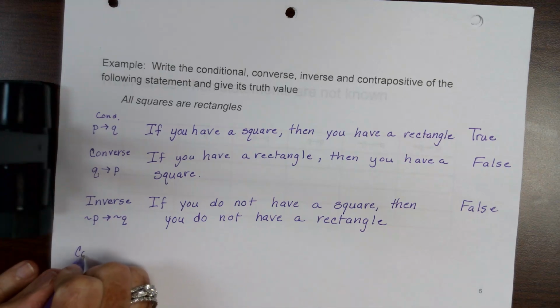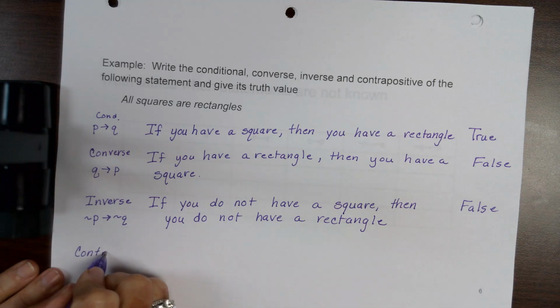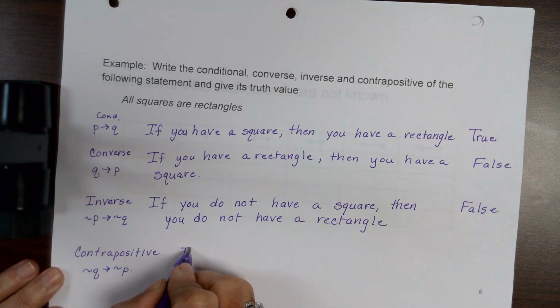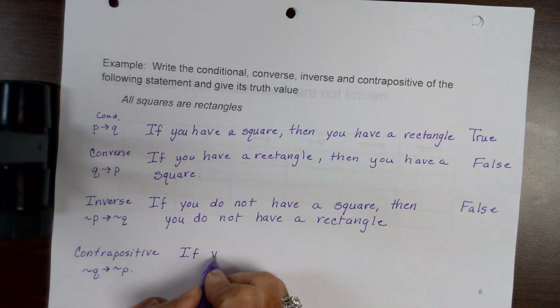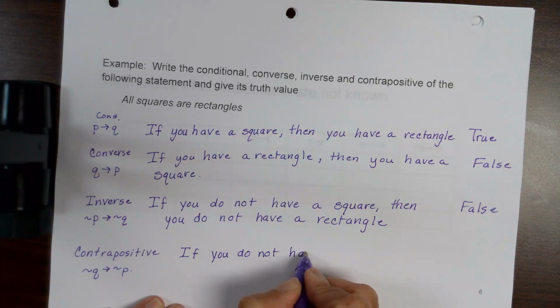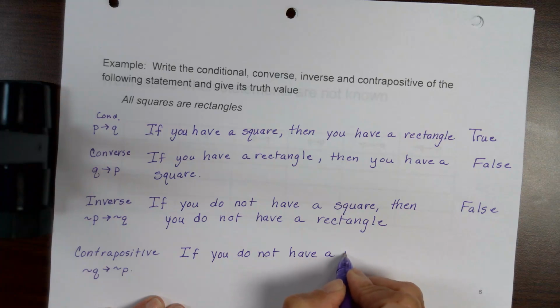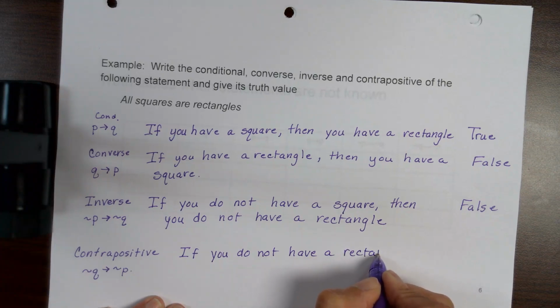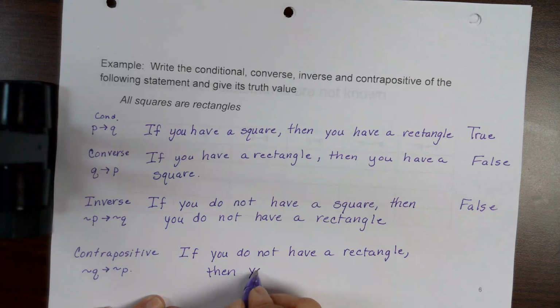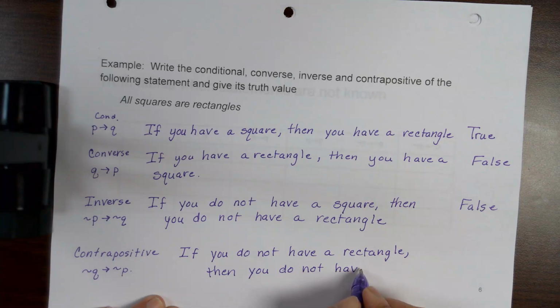And then I have the contrapositive, which says the negation of Q, then the negation of P. So if you do not have a rectangle, then you do not have a square.